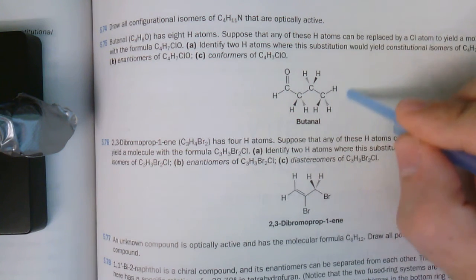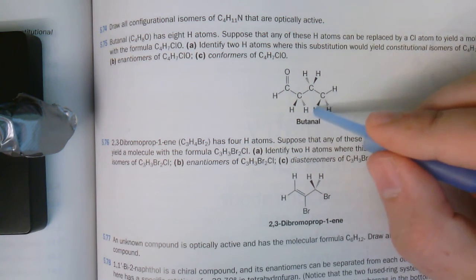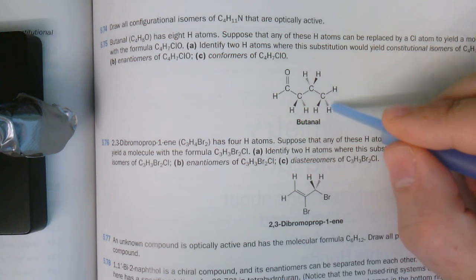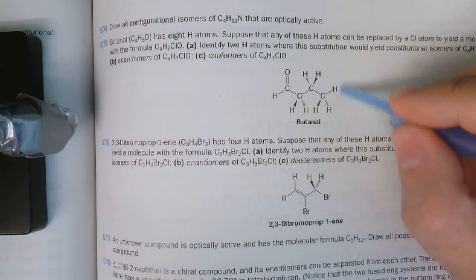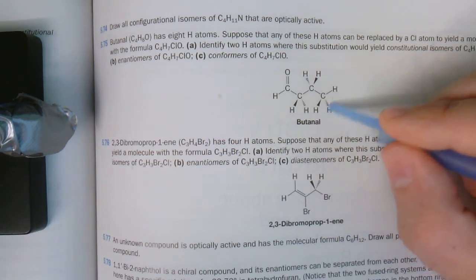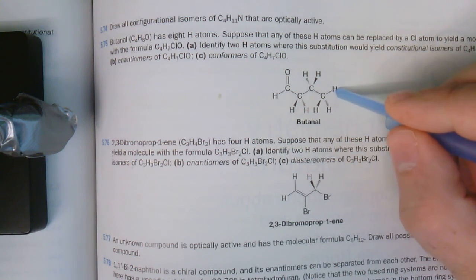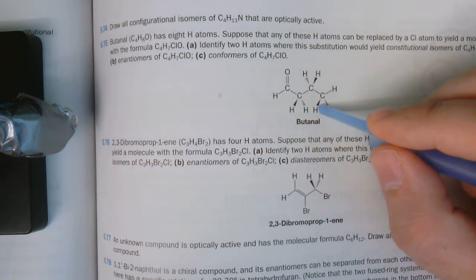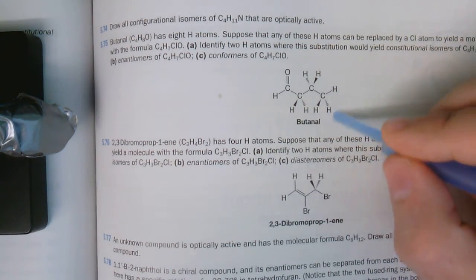If I substituted an H for a chlorine on this carbon, it wouldn't make that carbon chiral. So if I substitute a chlorine like in this one, put it in the plane of the paper, I could just rotate this around to end up with the chlorine in any of these positions. So substituting a chlorine here is going to be the same molecule as if I substituted it here. Same thing if I substituted it here. It just depends on how we rotate this bond.